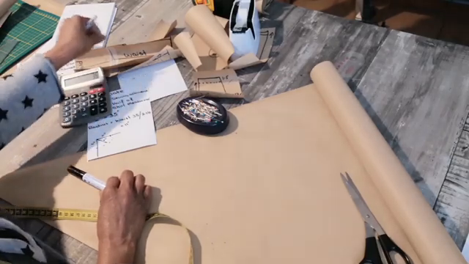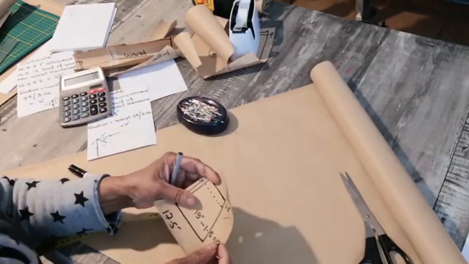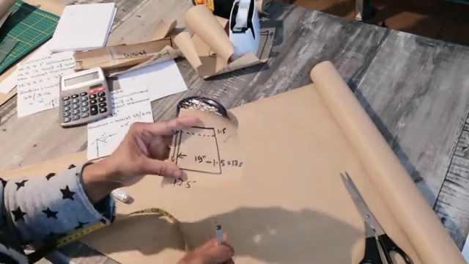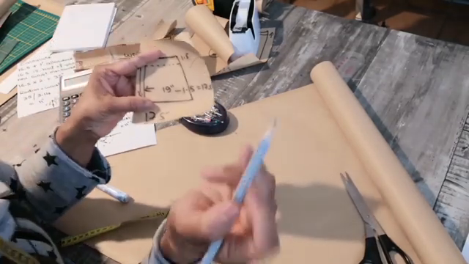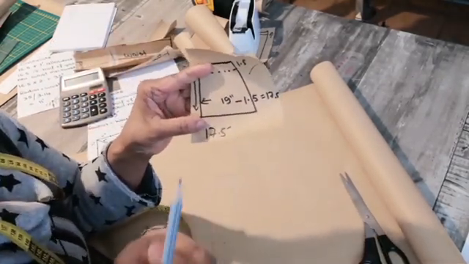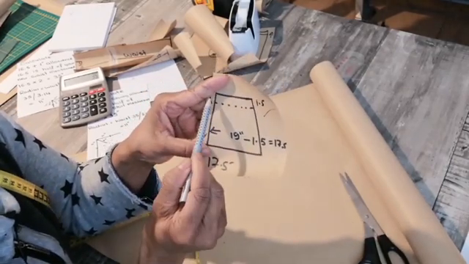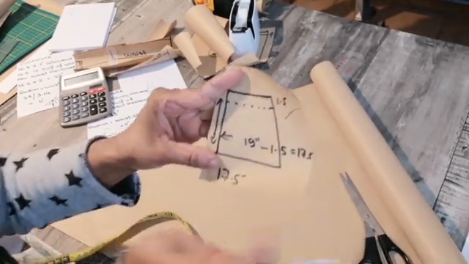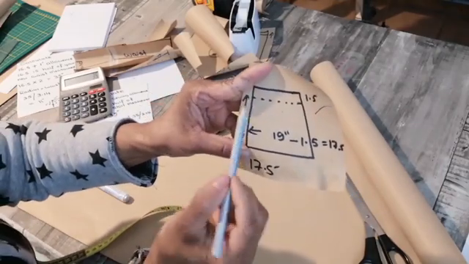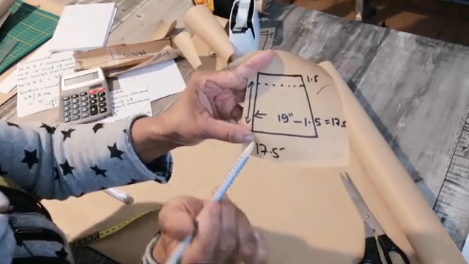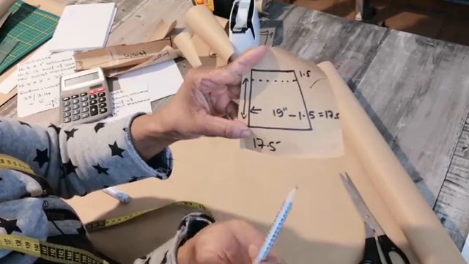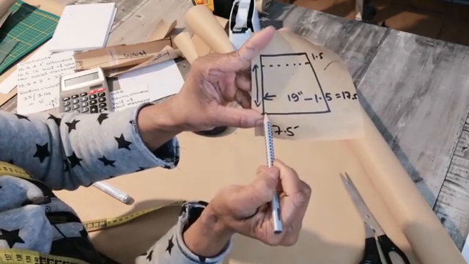So I'm going to show you how to calculate your skirt. To cut your skirt, you need the length of your skirt and the waist. Length of your skirt, for example, my skirt is 19 inches.